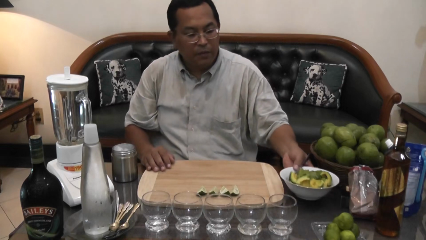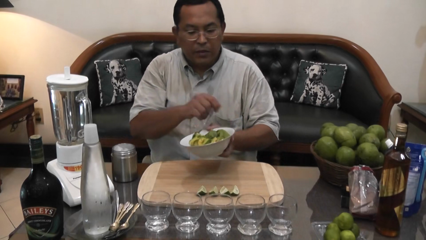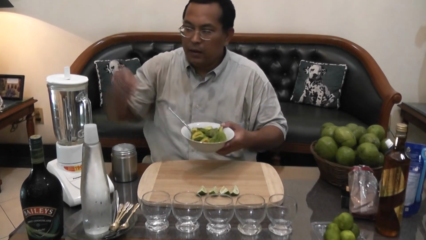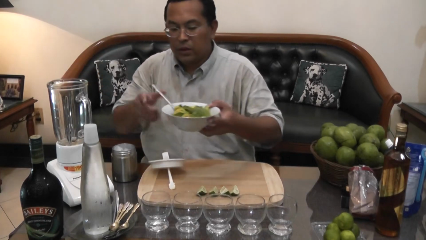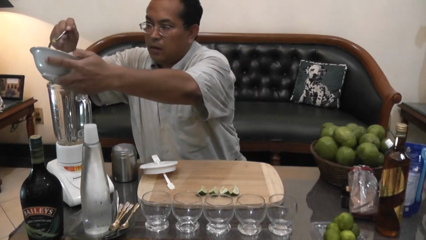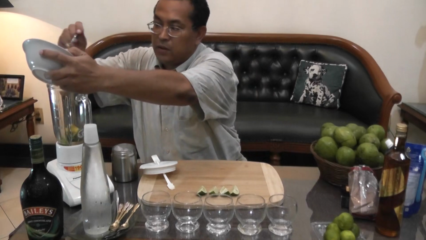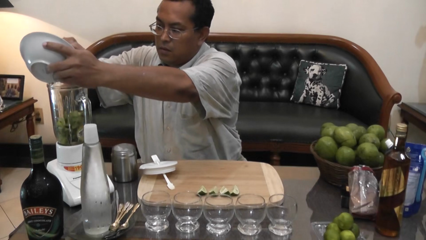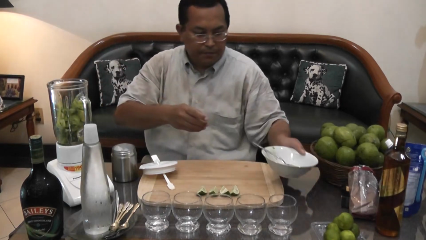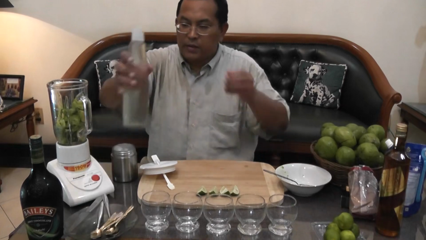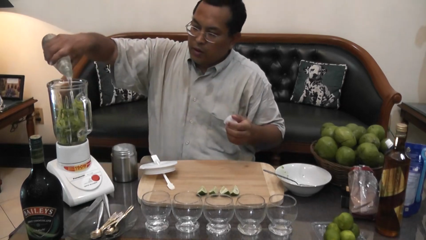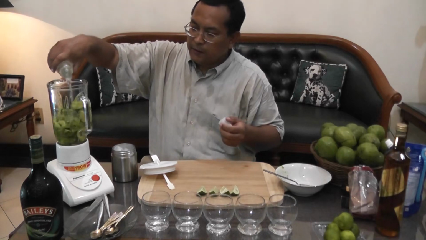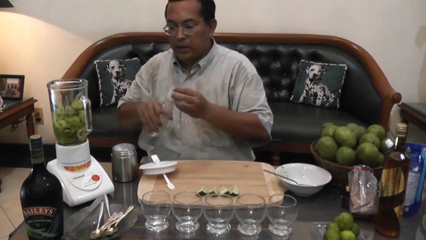So what I have before you is already chopped up and opened up avocados, as you can see here, and I'm just going to put this into the blender. So this is roughly about 3 avocados. And put in some cold water, because what we want to do is make it diluted a little bit.